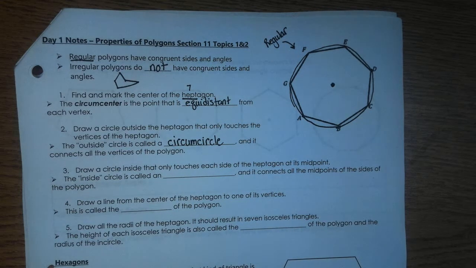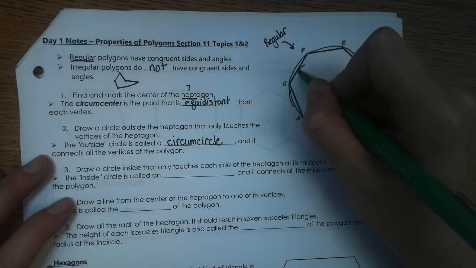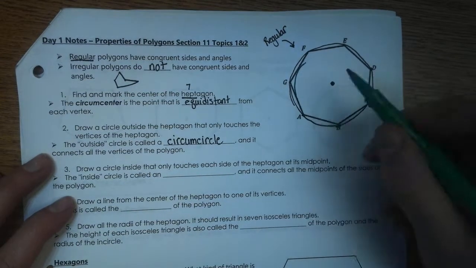Part 3. Draw a circle inside that touches each side of the heptagon at its midpoint. So this circle, I'm going to use a different color. And it is drawn inside the circle this time, and only touches each side.